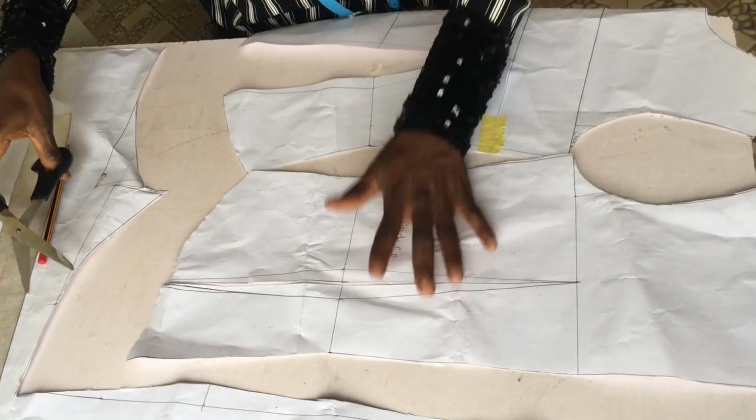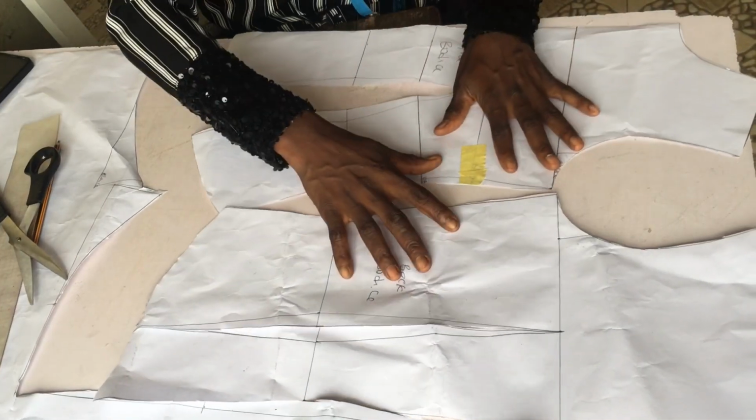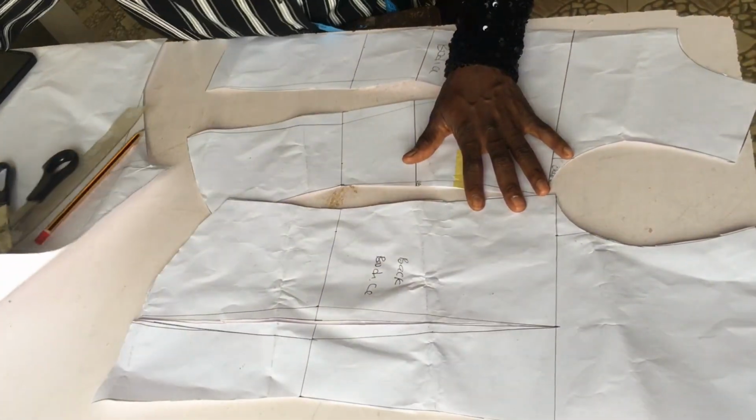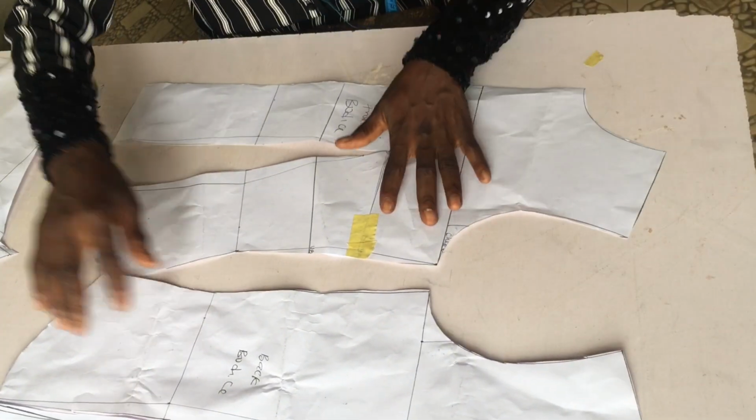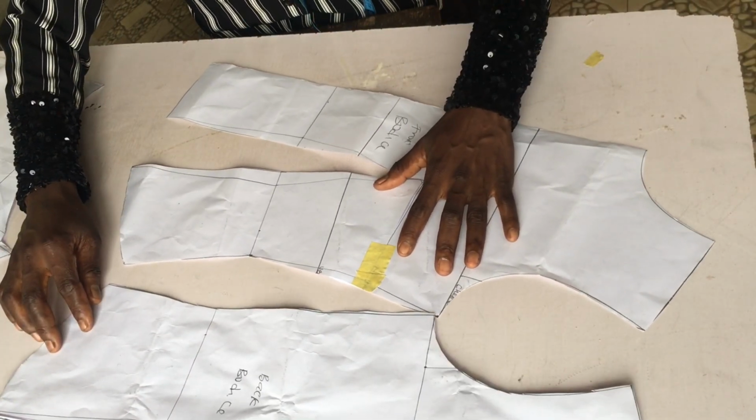Like this. So this is my basic bodice like this.